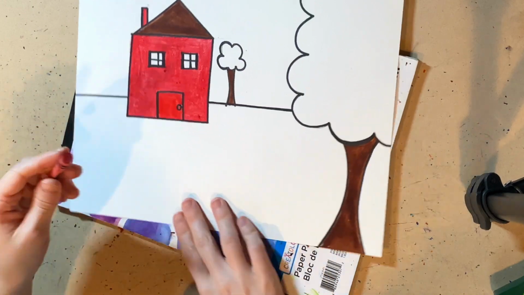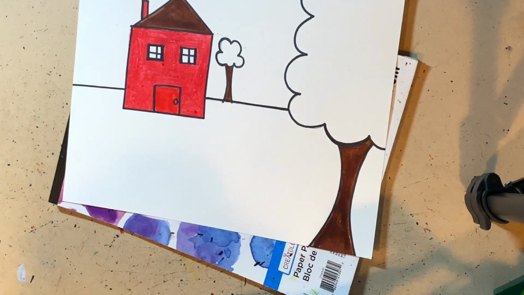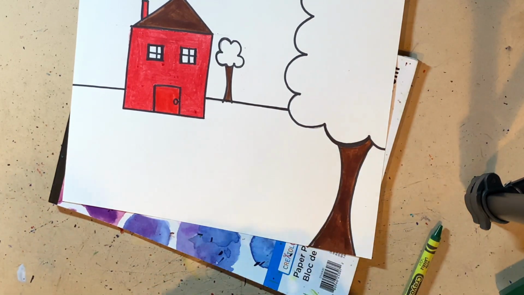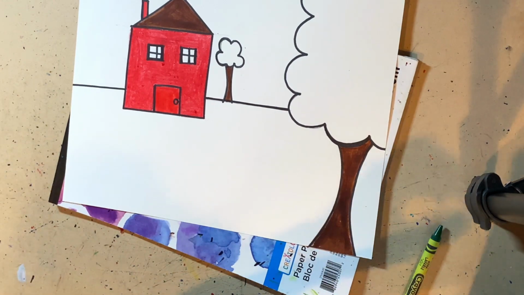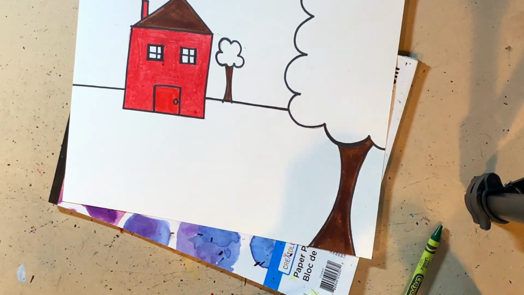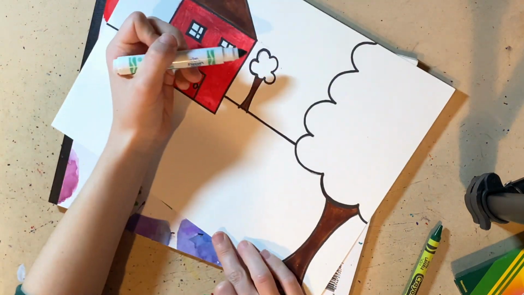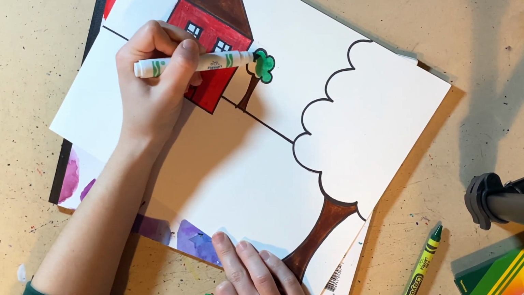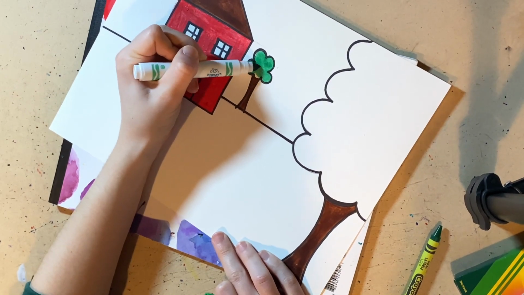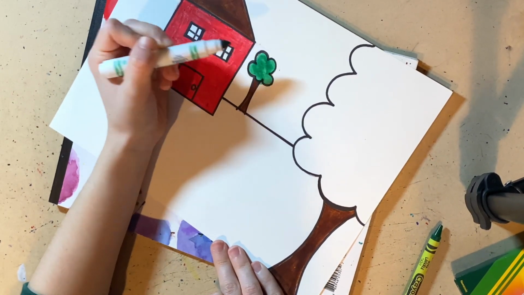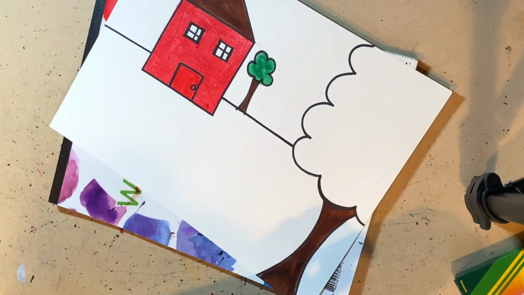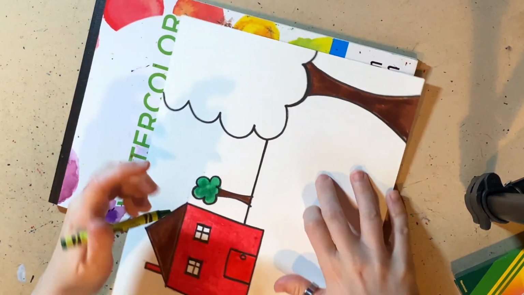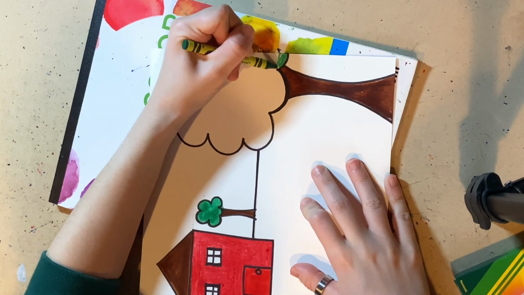I'm now going to color the small tree and the big tree with the green marker and green crayon. And now I'm going to color the big tree with the green crayon.